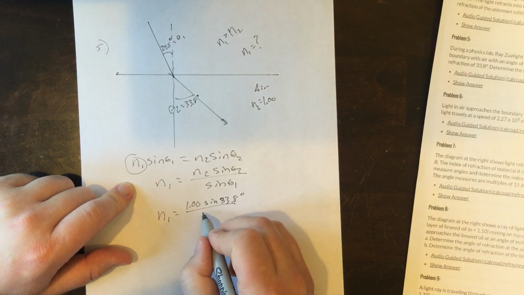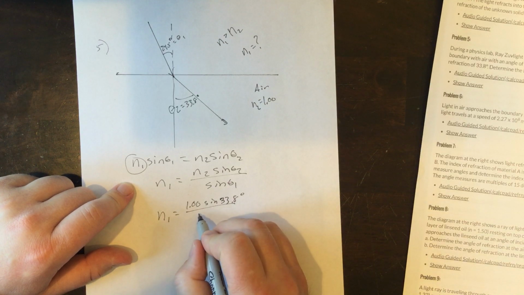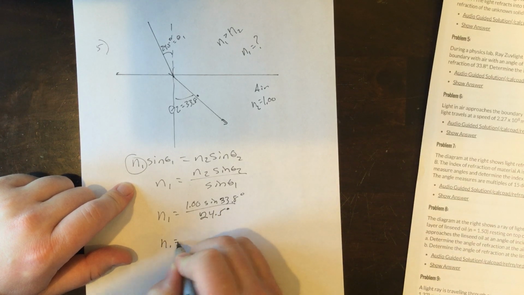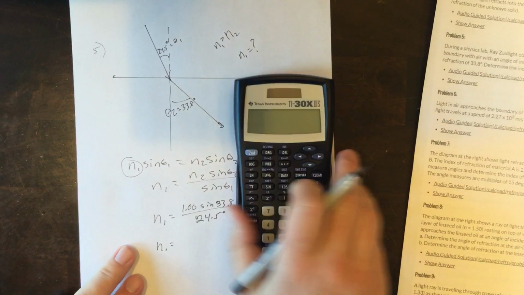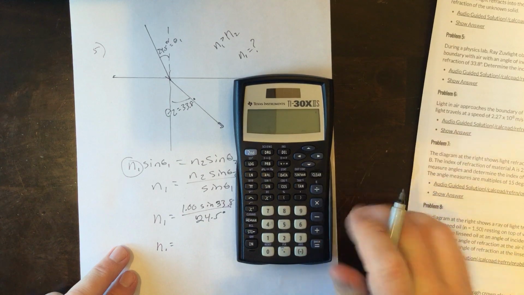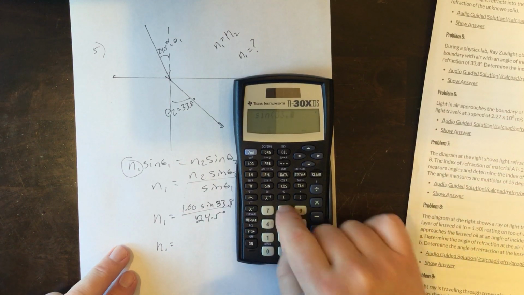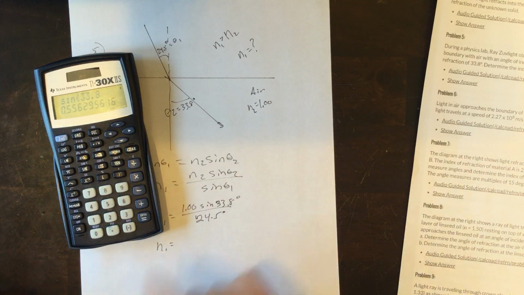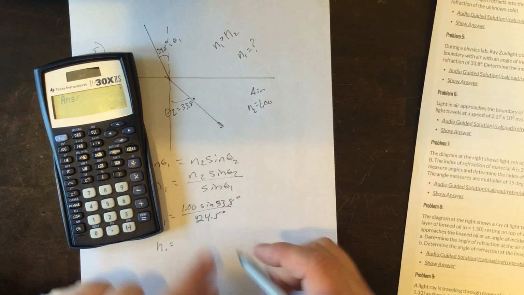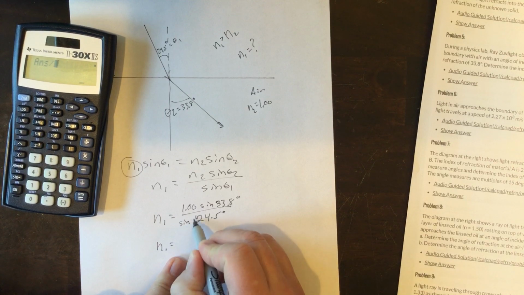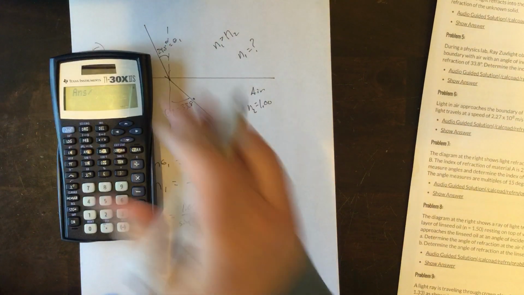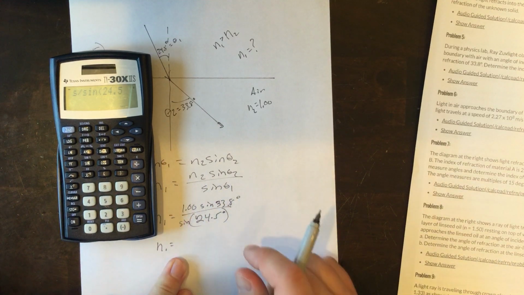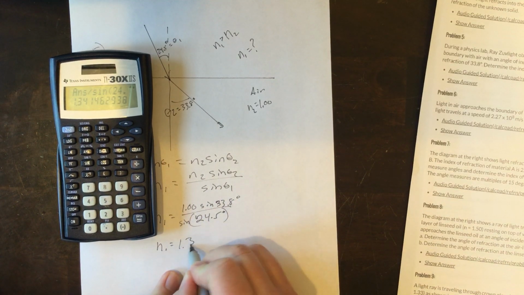Oh, I didn't put those angles there. All right, so we don't need to put the 1 in because 1 times the number is the number. So we have sine 33.8. I don't know why I like to do this though. I just like to hit equals. And then divided by, I forgot sine here. Divided by sine 24.5. And we get 1.34.